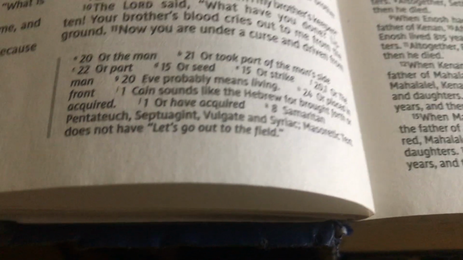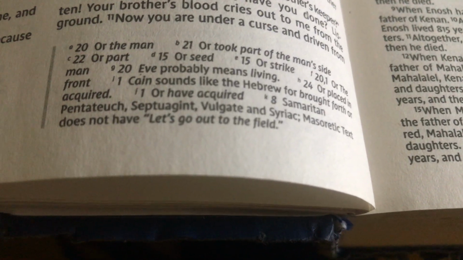Masoretic text does not have "let's go out to the field."